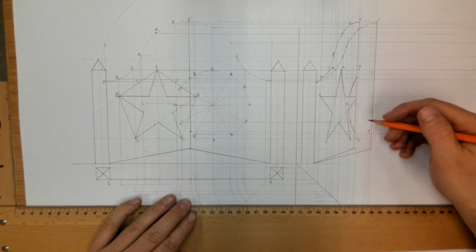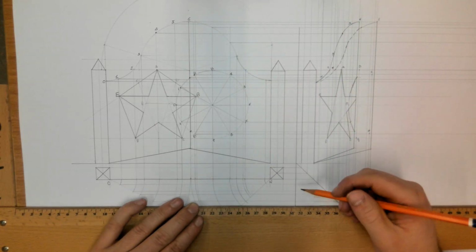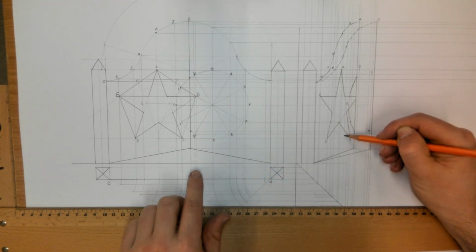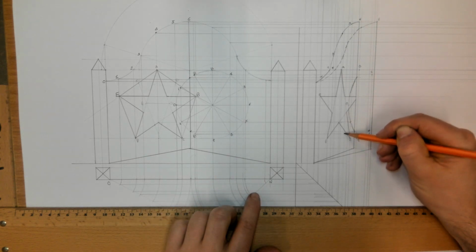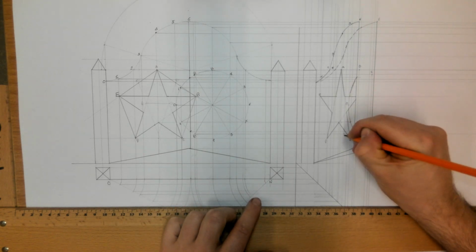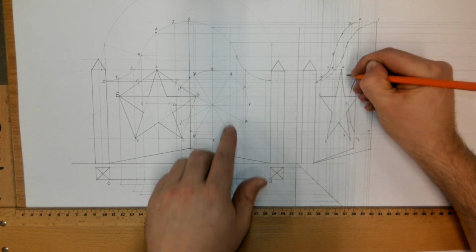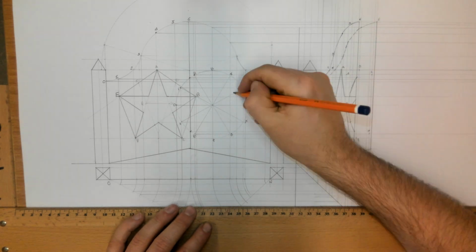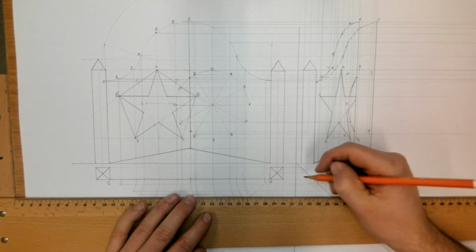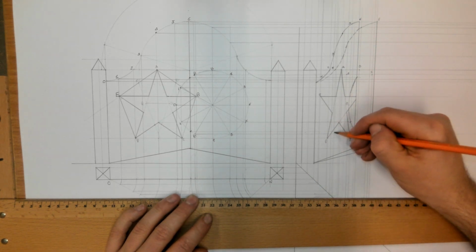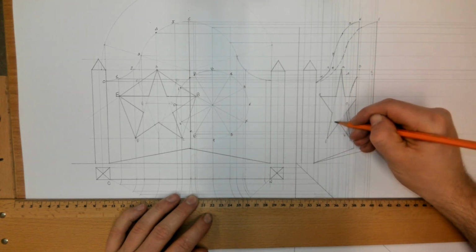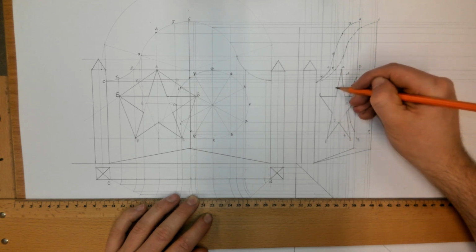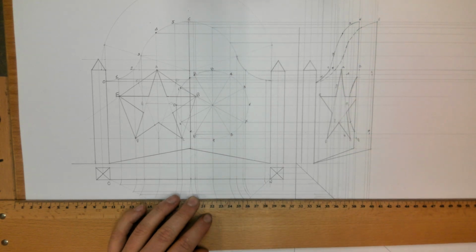4 and 8, so 4 and 8, down, up, straight across from 8, so there's point 8, and then point 4 is there, 5 and 7, down, rotate, okay, up, there's 7, okay, 5 is straight up then, there's 5, number 6 then.